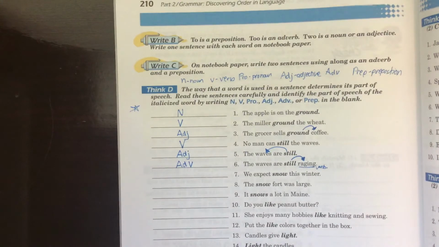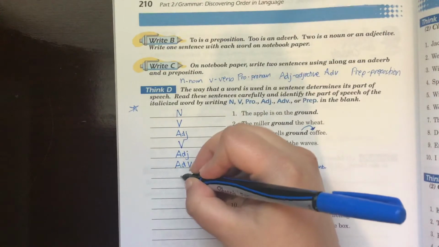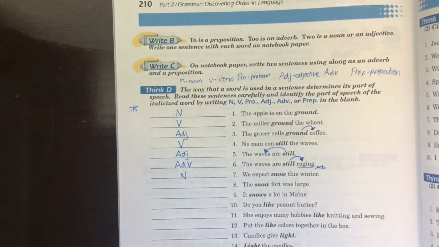Let's keep on going. We expect snow this winter. Is it a person, place, or thing? In this case, yes. Snow is a thing. We expect this thing. So we're going to call it a noun. Next, number 8.